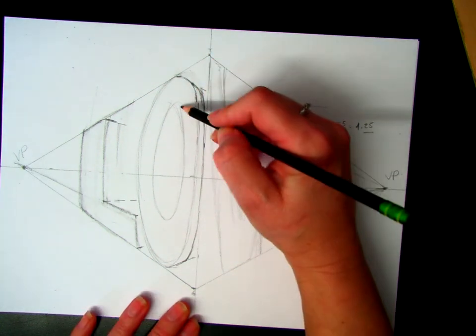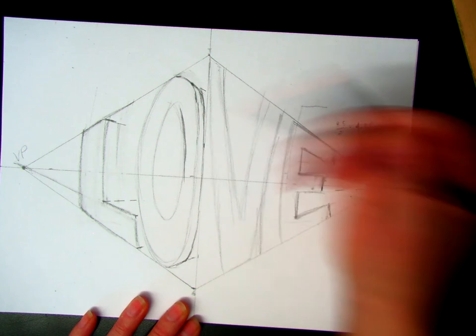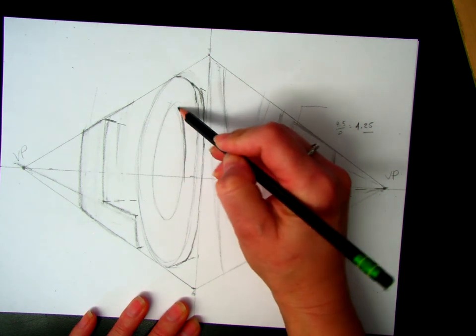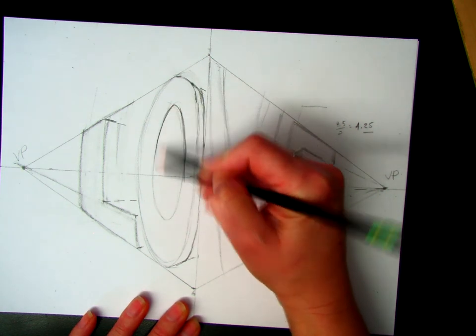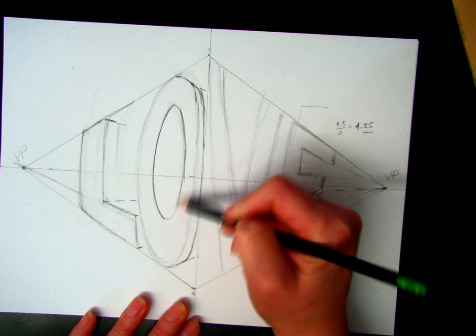All right. Hopefully you can see what I'm doing here. So at this point, I probably should start making everything darker so you can see. That's another reason why you should have your cell phone somewhere.